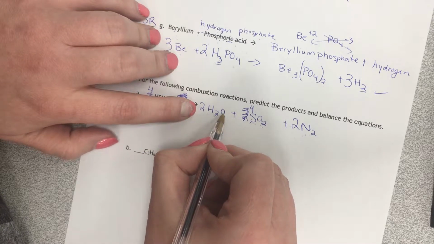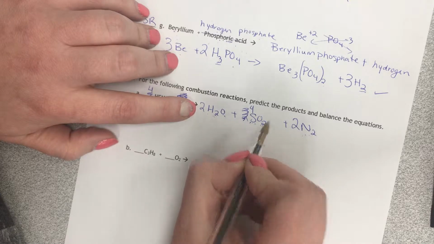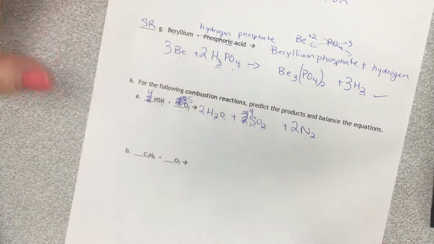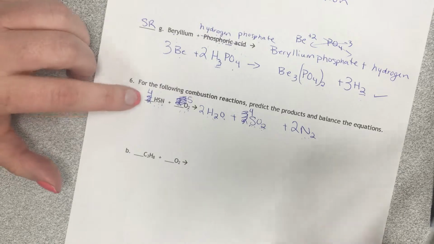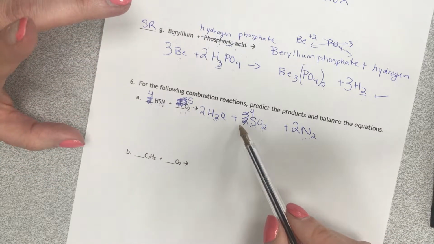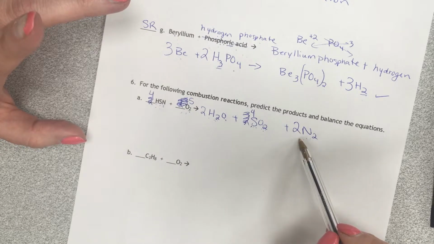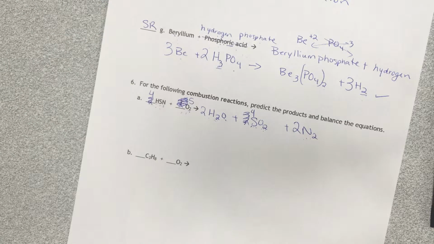So we have 2 plus, actually that's 8. So 8, 2, 8, that's 10. So 5. So that should be balanced. 4, 5, 4, 2, 2. Yeah, I think we're good.